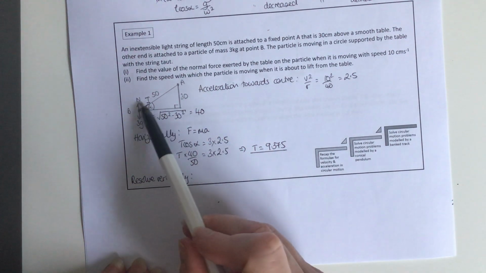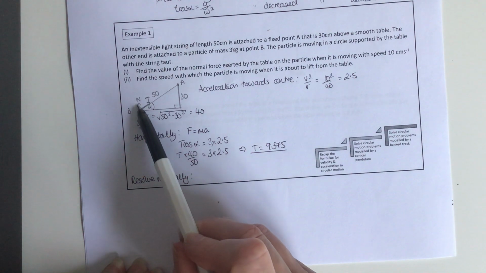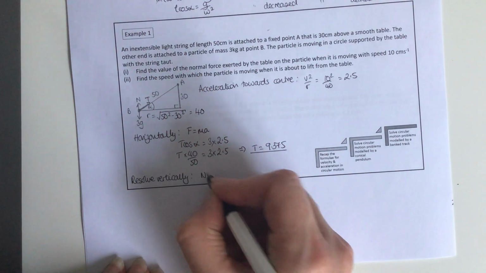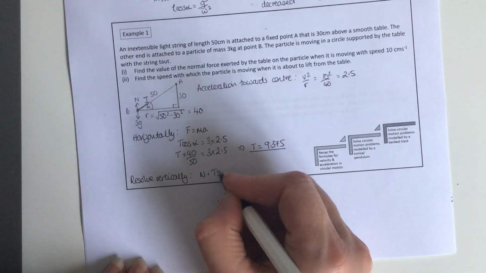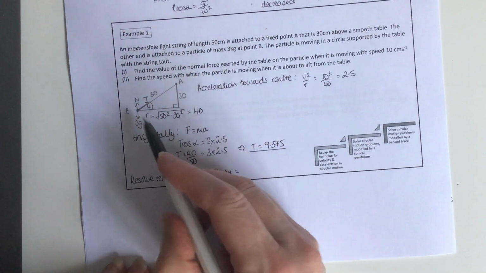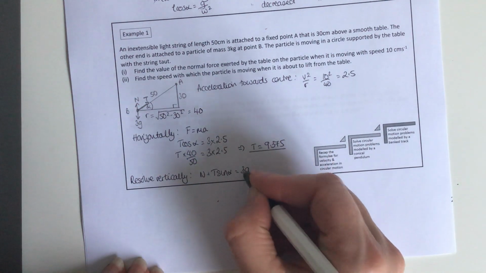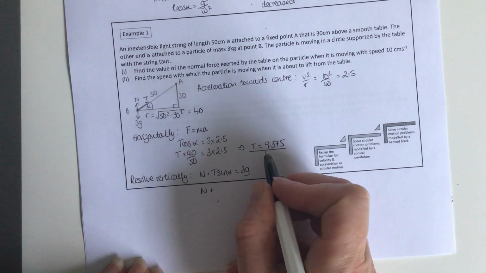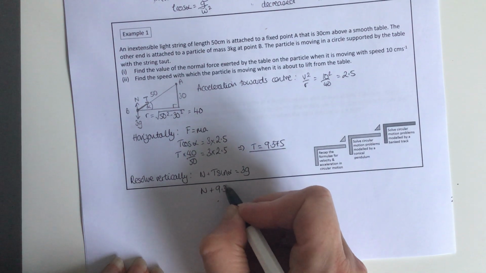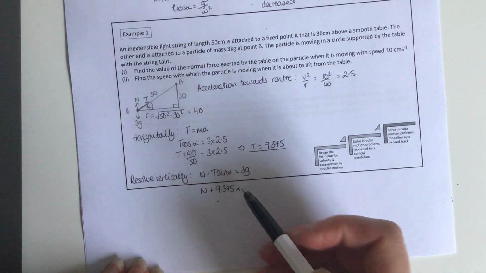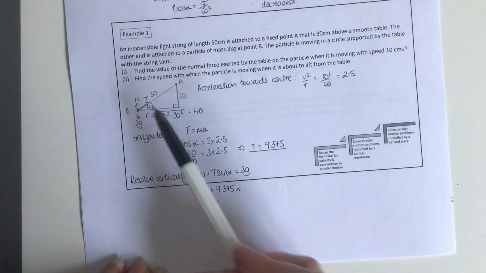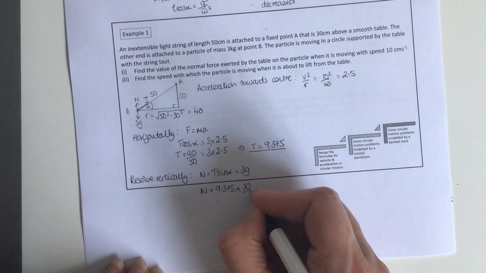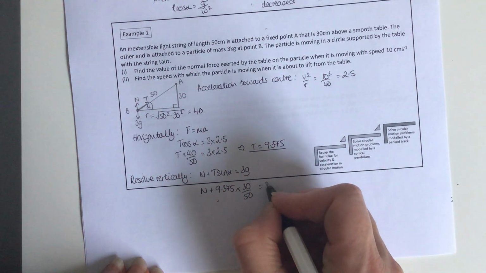again, let's go back to my little force diagram here. Upwards, I've got N, my normal force, plus T sine alpha, and that is equal to 3g. N is what I'm trying to find. T I've worked out is 9.375. Sine alpha, and go back to my diagram here, sine alpha is opposite over hypotenuse, so 30 over 50, and that is equal to 3g.